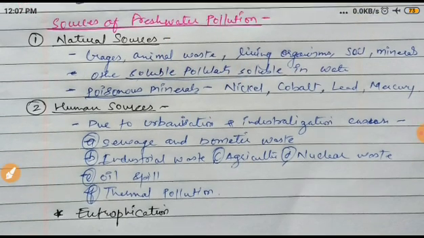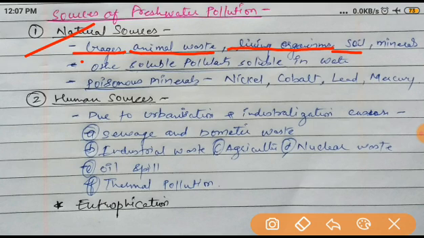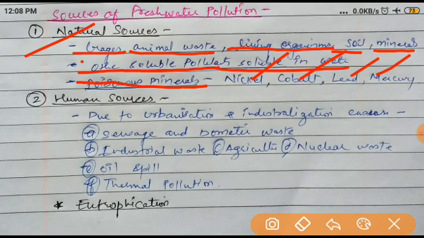Now see, what are the sources of this? Generally we know there are two sources, natural sources and human sources. These are the two basic sources. First is the natural sources. These natural sources are gases, animal waste, living organisms, soil, minerals, and other pollutants soluble in water. All these gases and animal waste are natural things. And even some poisonous minerals already in the earth, nickel, cobalt, lead, mercury, when dissolved in water, also cause water pollution.